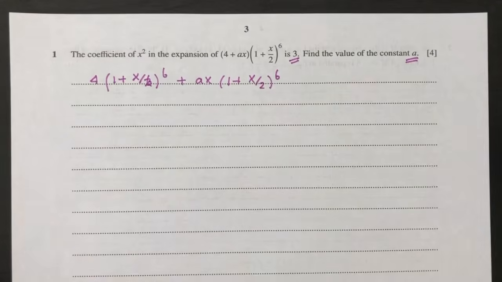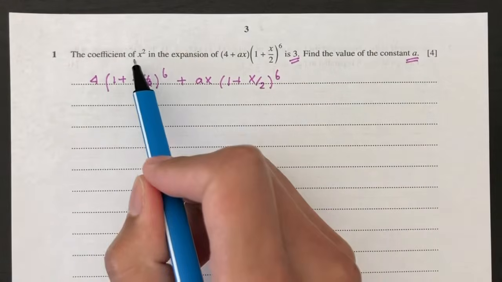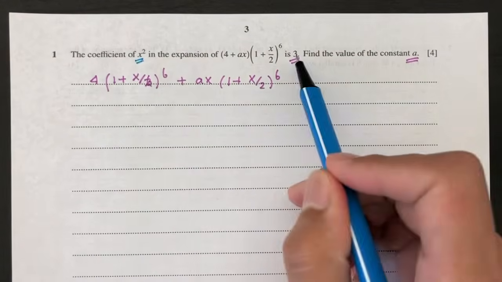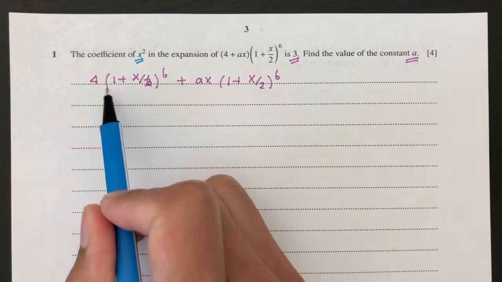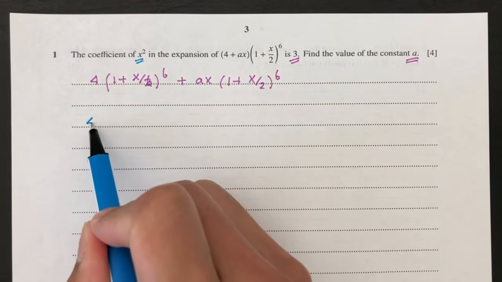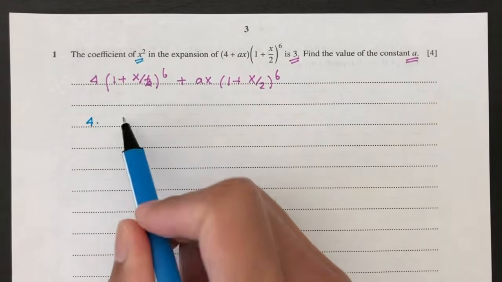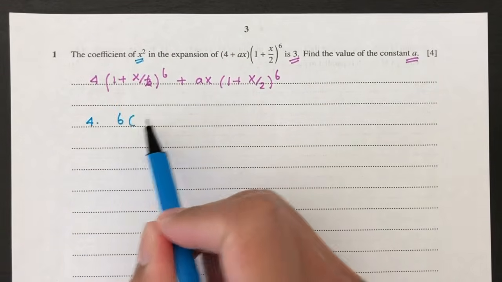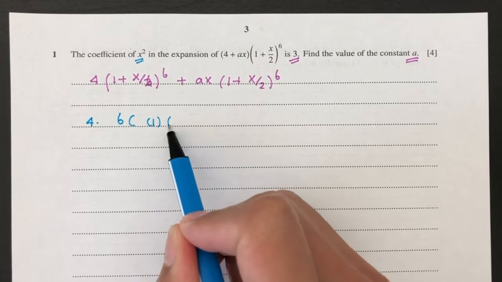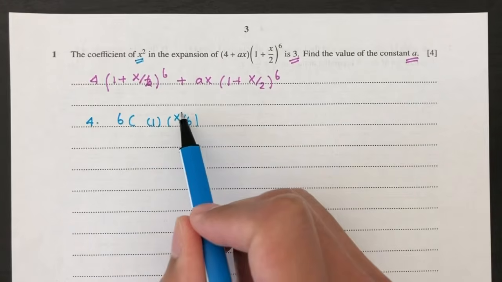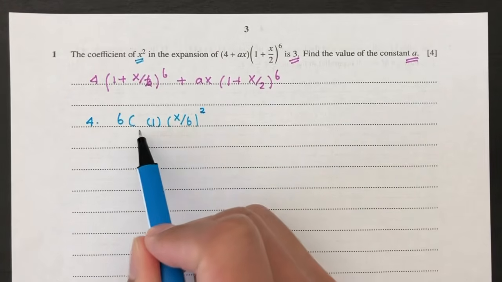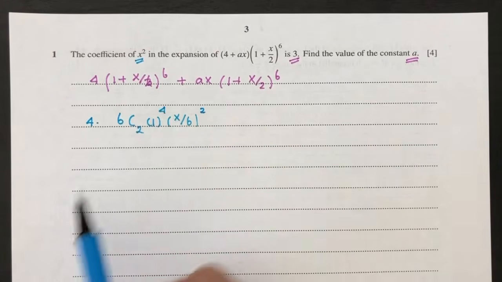So the thing here is that we're only interested in the term in x squared. That's all we need to find. So let's find the term in x squared in this expansion. 4 times the term in x squared will be 6 choose something, the first term, and then the second term. So for this term to be x squared, this here needs to be 2. So here we have 2, and here we have 4.